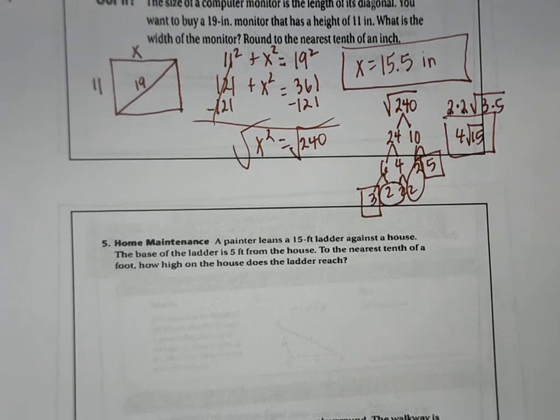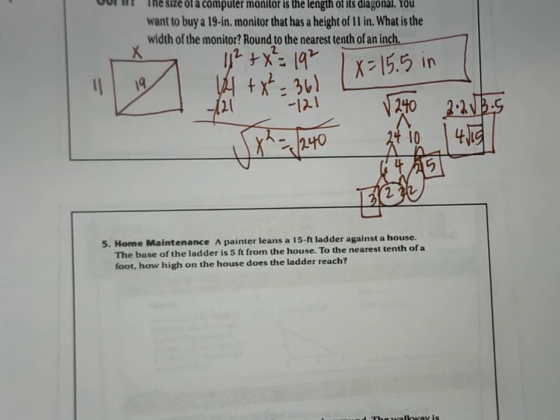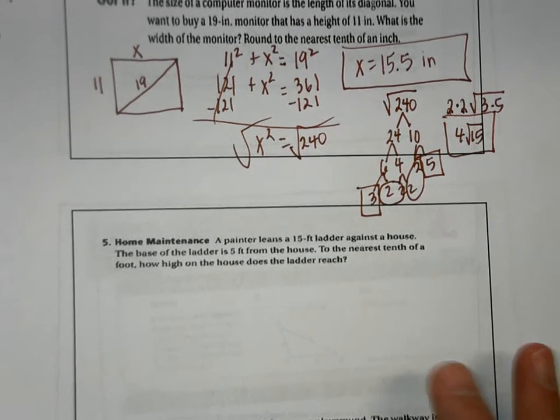Okay? Say that one more time. You can break down the numbers differently. Like, I could have ended up with a 4 and a 4. And then I could have just grouped the 4's instead of breaking them down to 2 groups of 2's. Okay? All right, let's go into number 5.